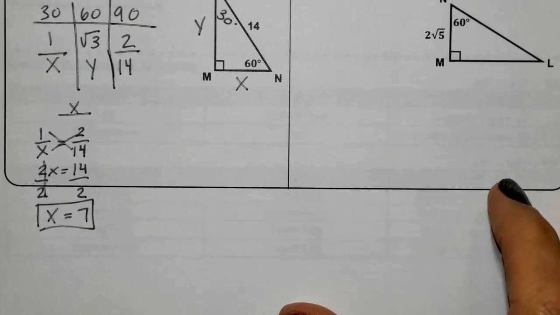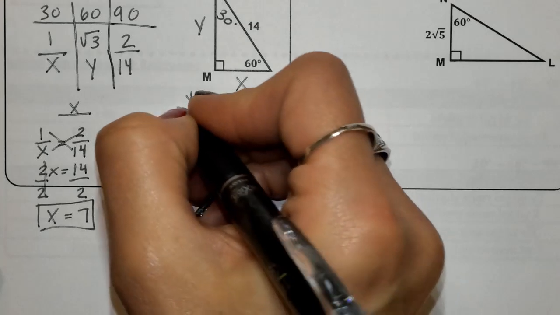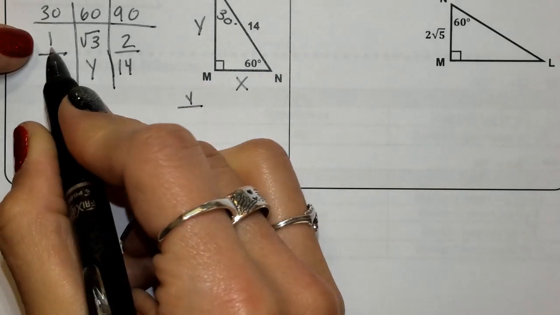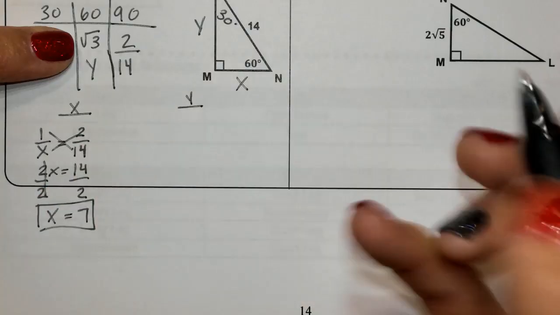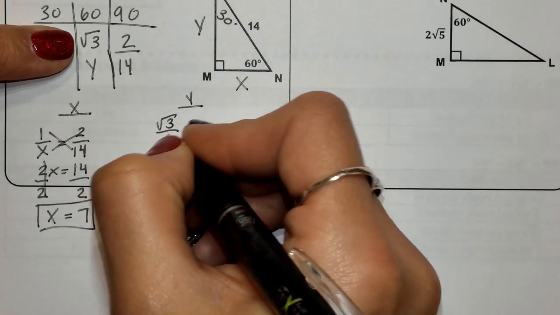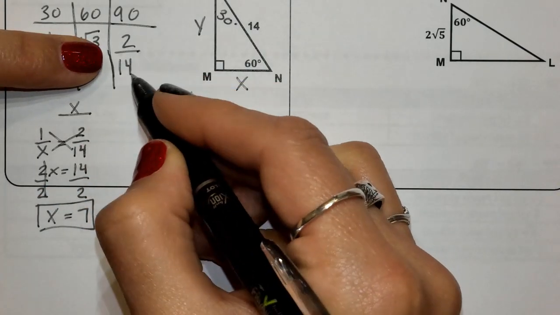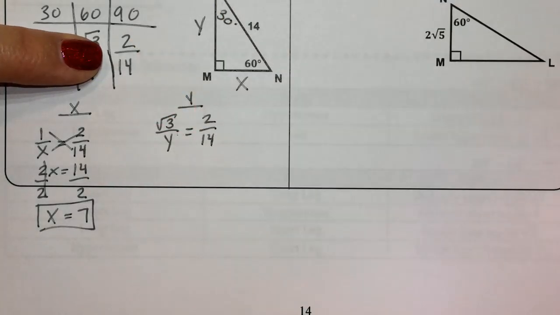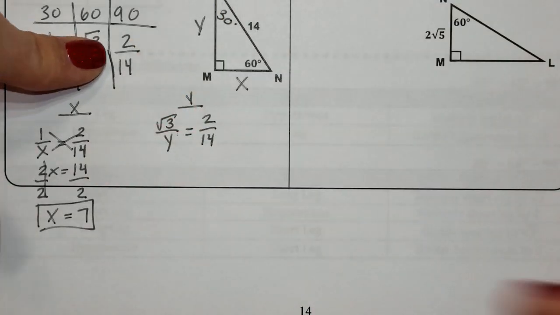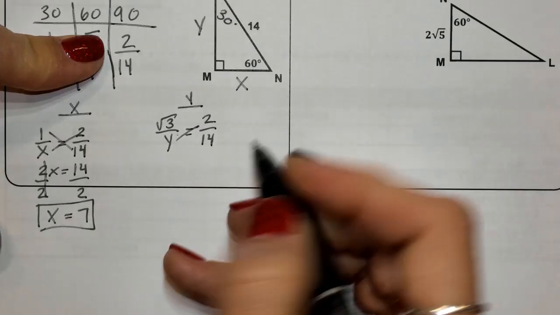All right, let's take a look at y. Now we're done with the 30 column, so we're going to do the 60 column: square root of 3 over y equals that 2 over 14, or the 1 over 7. We're just going to use that 2 over 14 for both equations. All right, we cross multiply here. We get 2y.